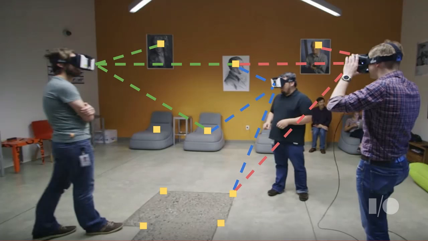And in some sense, you turn the real world into your way to tie all these Tango devices together. You don't need any special infrastructure. You're using your couch and your carpet and the poster on the wall, and they literally tie together this multiplayer experience.